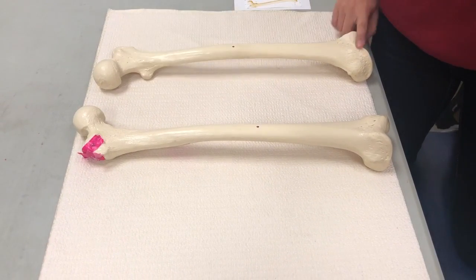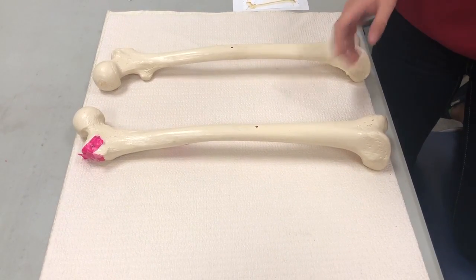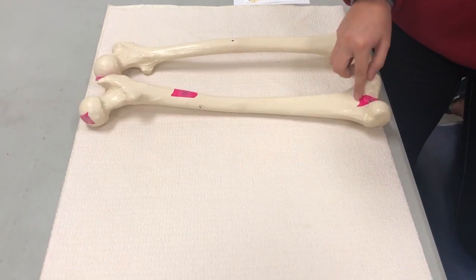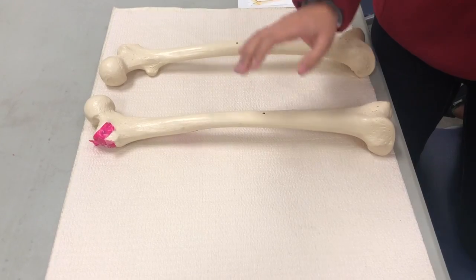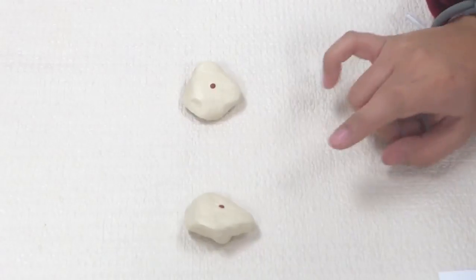The way you can tell the femurs from the right and the left is that the heads project medially, the patellar surface is anterior, and the condyles are posterior. So according to the way I laid them out, this is going to be your left, and this is going to be your right.